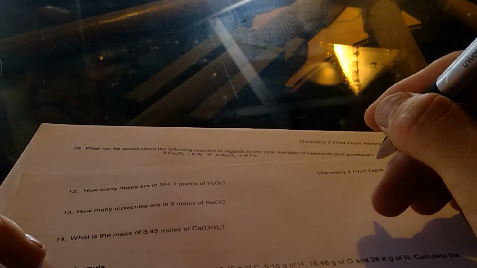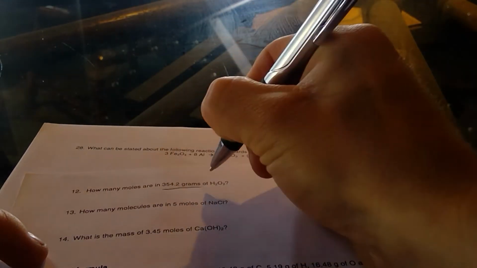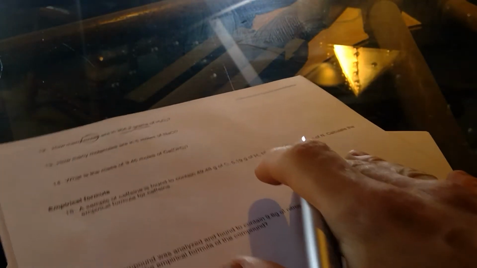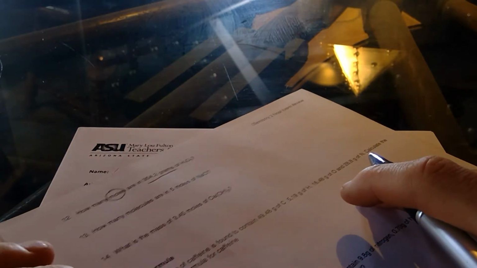So question number 12 is literally just an extension of the previous question here. It says how many moles are in 354.2 grams of H2O2. So always underline what you have, and then I always circle what I'm trying to get to. You always start with what you have.